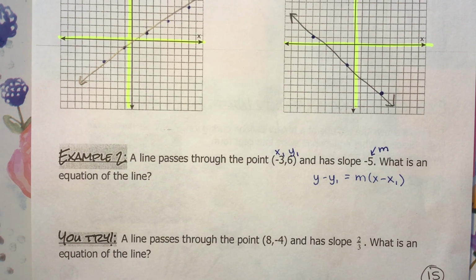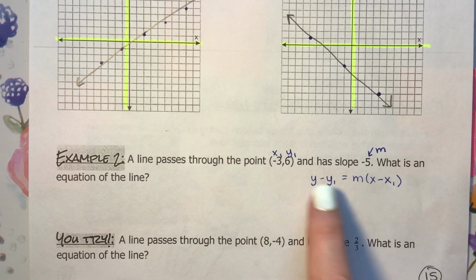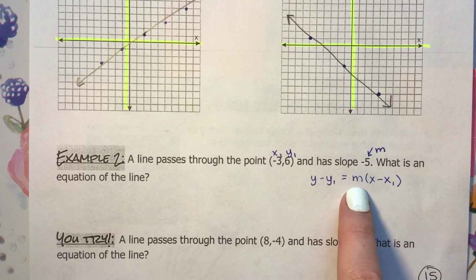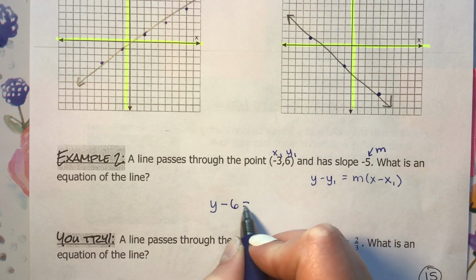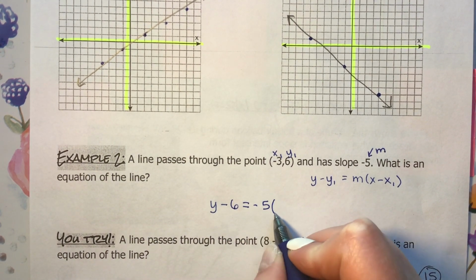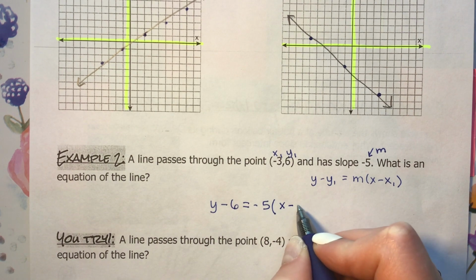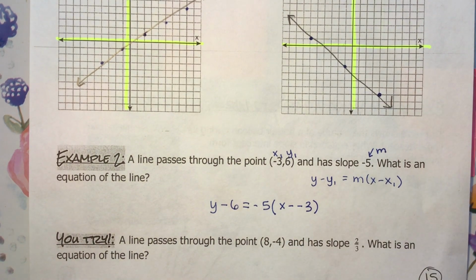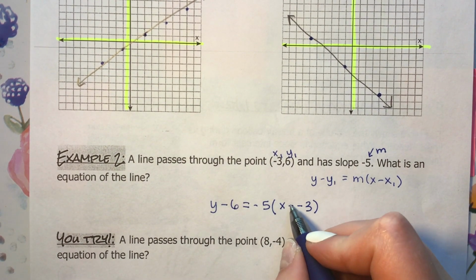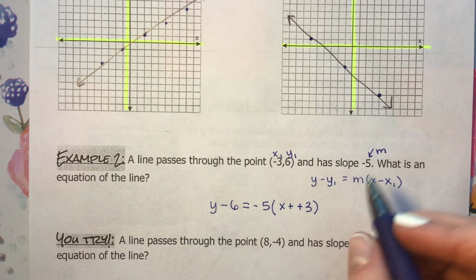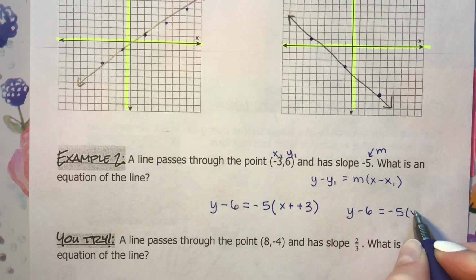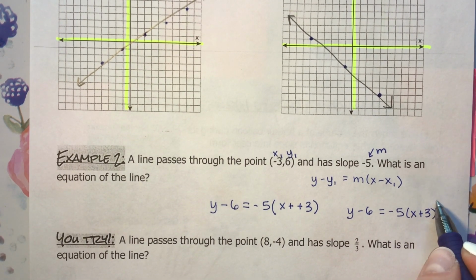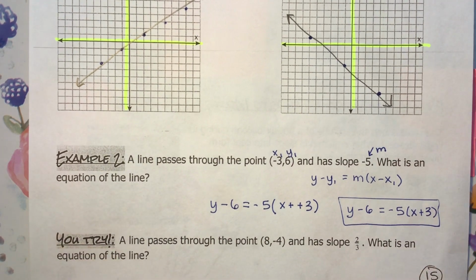Now I can just take my individual values and plug them in for each specific spot. So this is going to be y minus 6 is equal to negative 5 parentheses x minus negative 3. But we know minus a negative turns into plus a positive. So if I wanted to rewrite this, I could say y minus 6 is equal to negative 5 parentheses x plus 3. And there we have it.